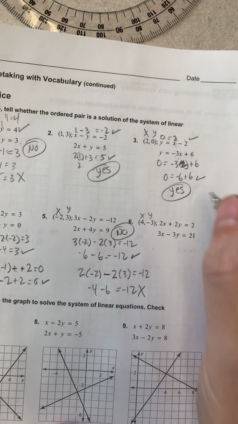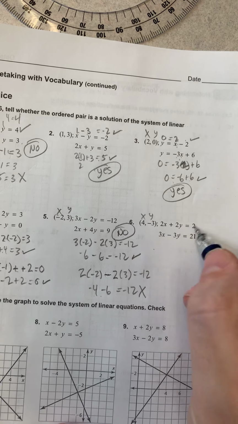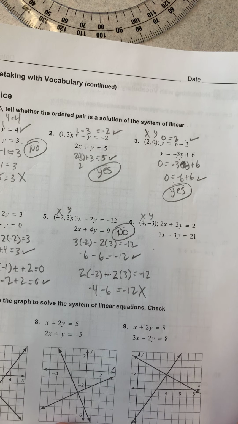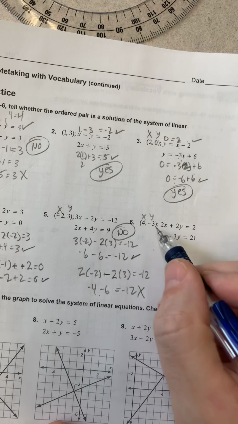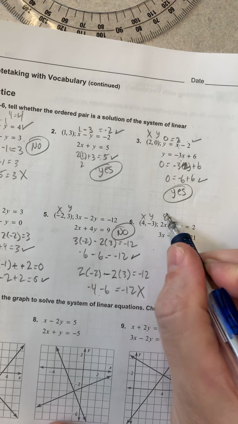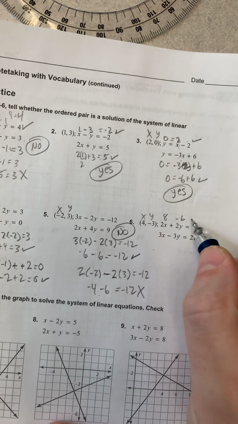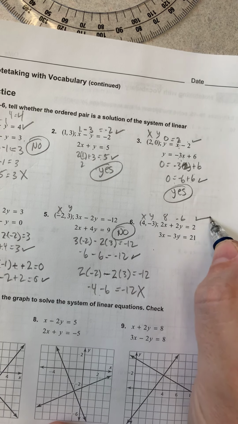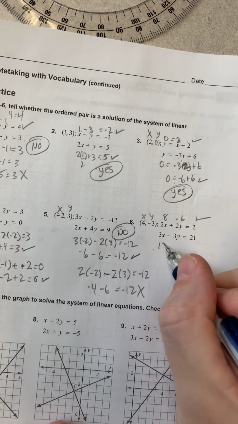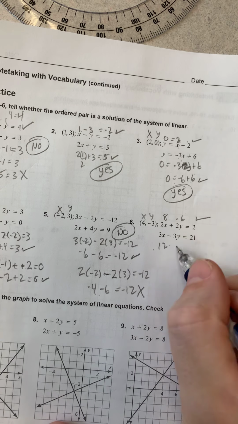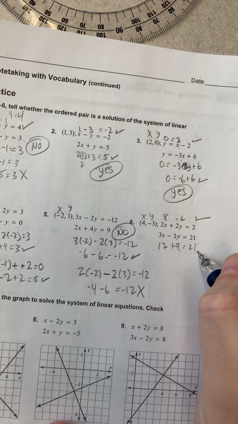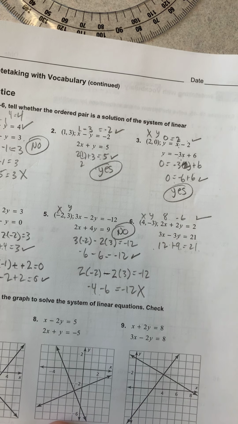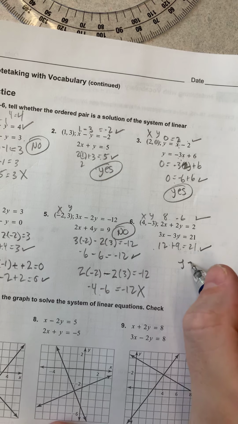X and Y, plug them in. Is it okay to do these mentally? Sure. And I'm going to do this one mentally. This is how we do it though. X would be 4, so that would be 8 minus 6. 8 minus 6 is indeed 2, that checks. 12 minus 3 times 3 plus 9, 21. 12 plus 9 is 21. That certainly checks, and yes.